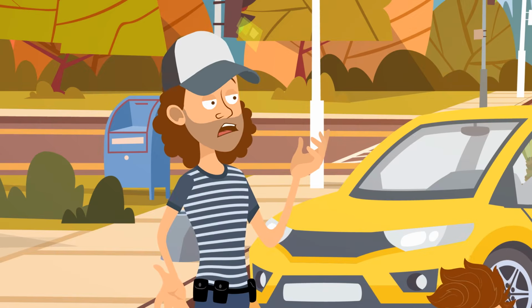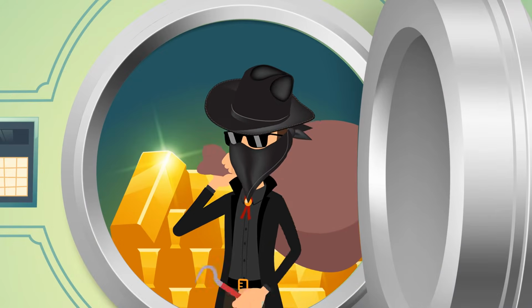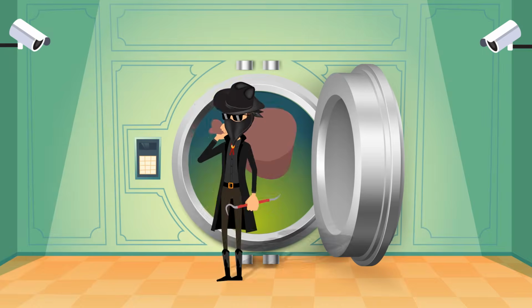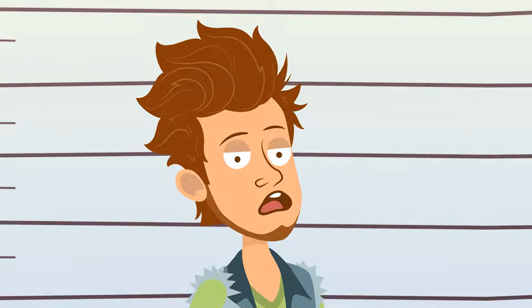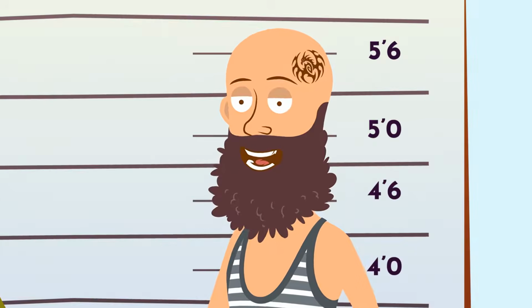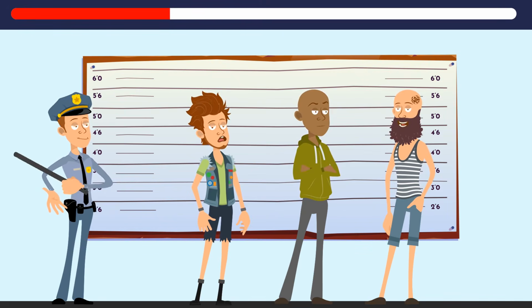He's lying. A man wearing a hat, a bandana covering his face, and dark sunglasses robbed a bank. The police have 3 suspects. Look at them and try to figure out which one is the criminal.